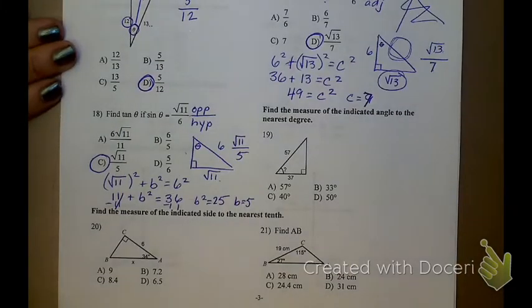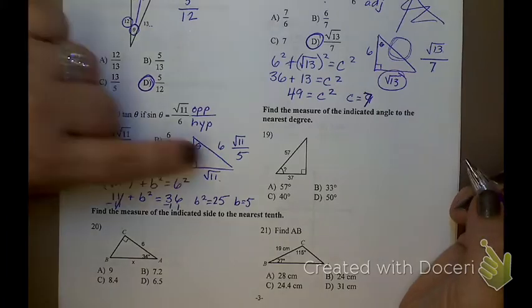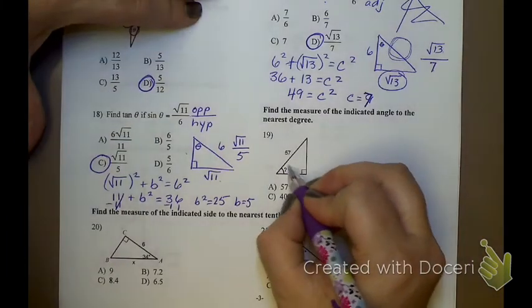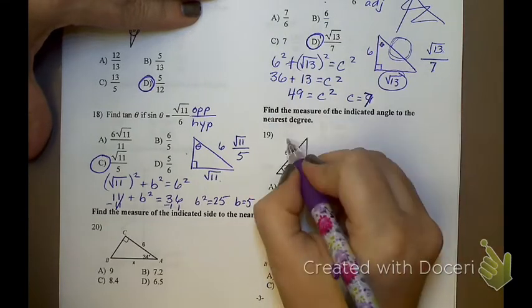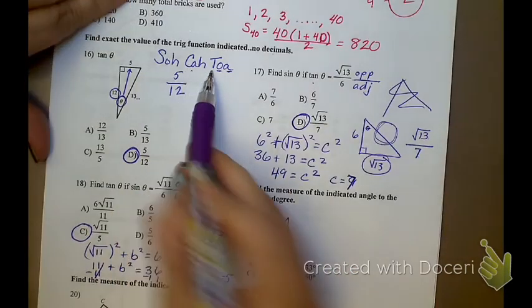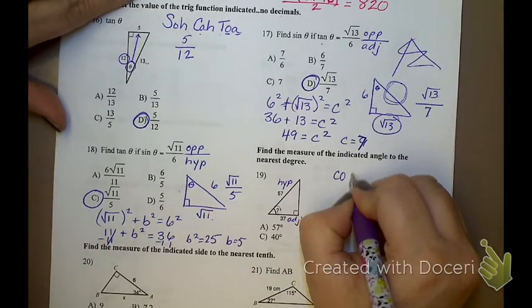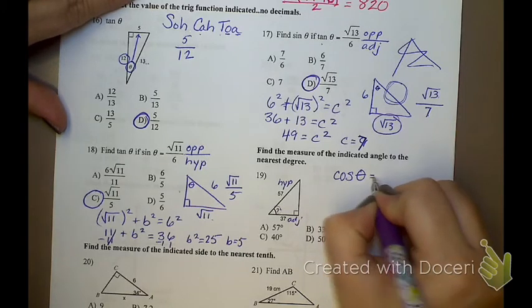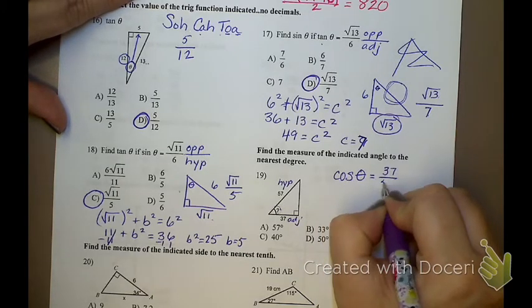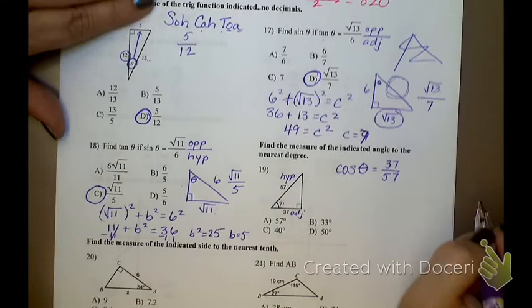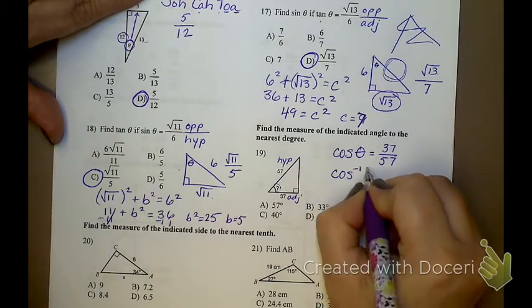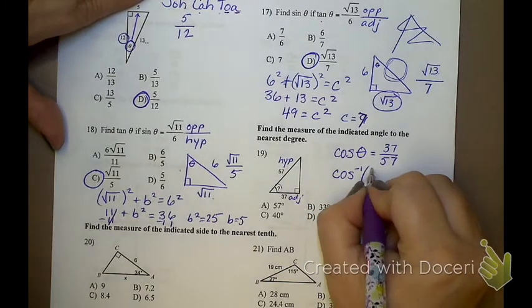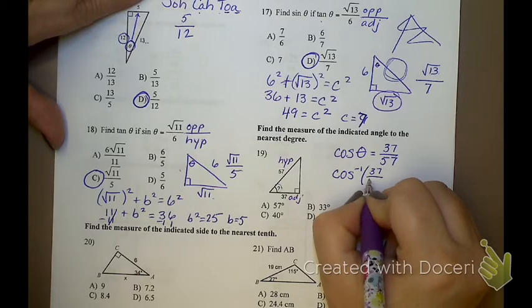All right, find the measure of the indicated angle to the nearest degree. Well, here's the angle that I'm looking for, and they happen to give me adjacent and hypotenuse. What uses adjacent and hypotenuse? That would be cosine. So I'm going to say cosine of theta is equal to adjacent over hypotenuse. Now, whenever you're looking for an angle measure, that's when you're going to use the shift cosine thing on your calculator that gives you the -1, and that's how you're going to get the degree measure.